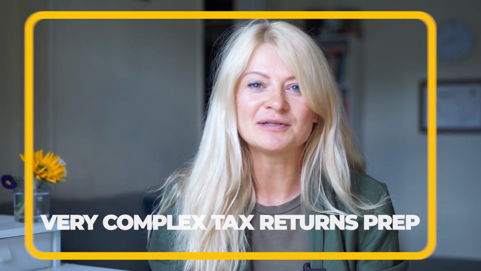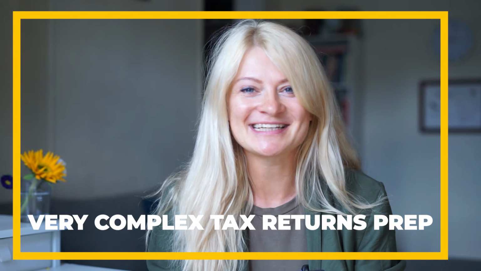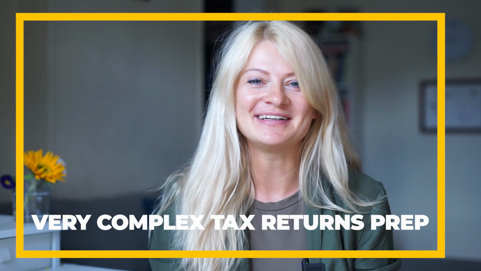The third one will be very complex tax returns. And why I'm saying very, is because some people think a complex tax return is just a partnership with 10 partners, which is not complex. That's a basic partnership tax return with just many partners. But complex for me is something like a consolidated tax return, or a partnership tax return that files in every single state. That's a very complex tax return, so we'll think about that.